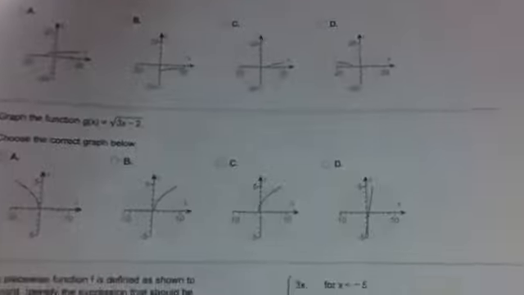So if you'll notice, A, B, C, and D are all square roots. One's to the left, one's down, one's to the right, and then one's flipped around. So which one has been moved to the right 7? It looks like that C has.